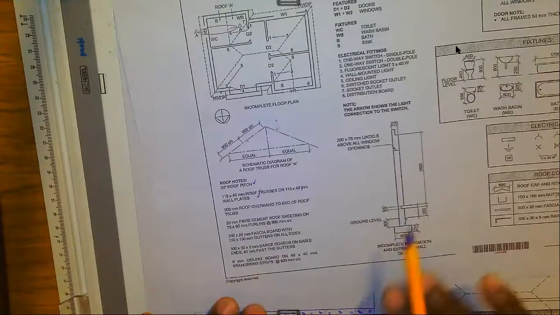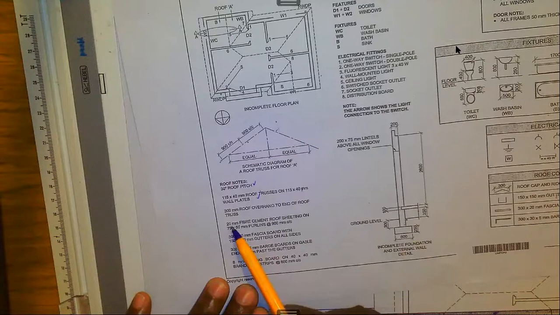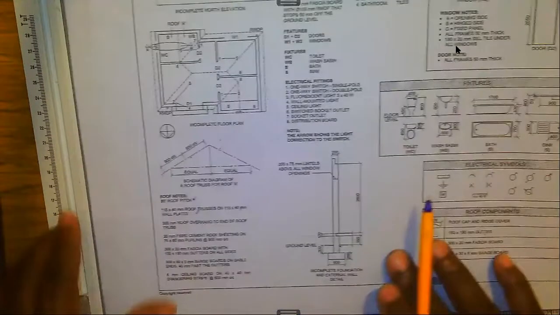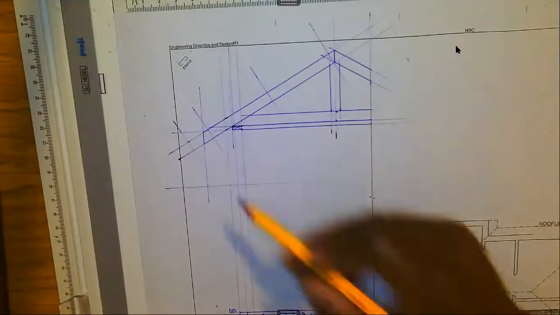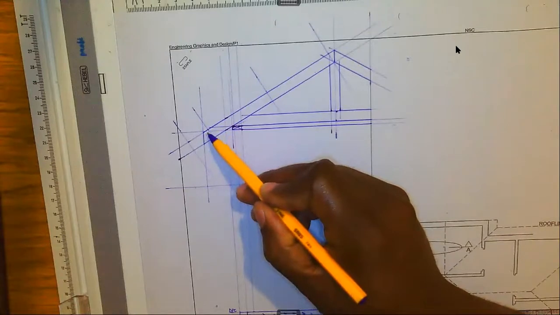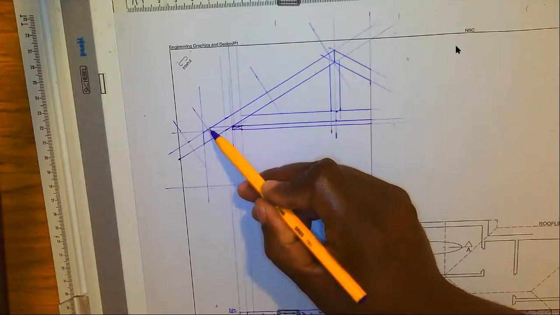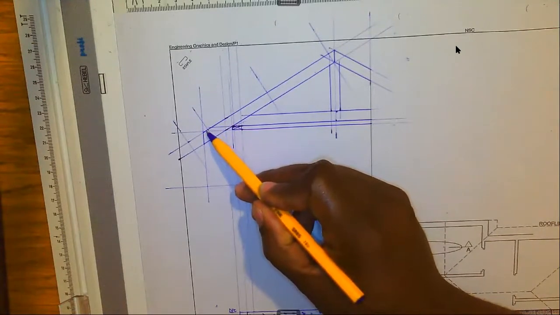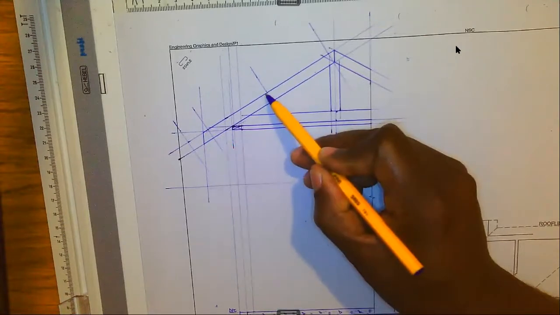So from here, we need 75. 75 from here to there going up, and we would measure from here to there 50, which is 25 and 25, 25 and 25.